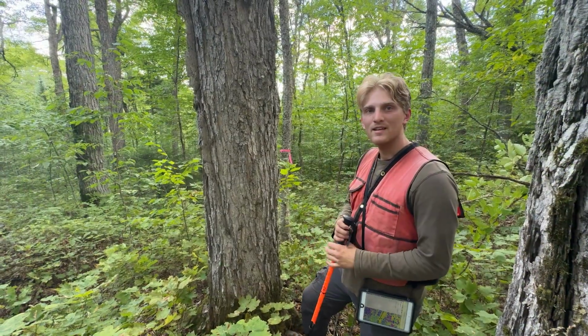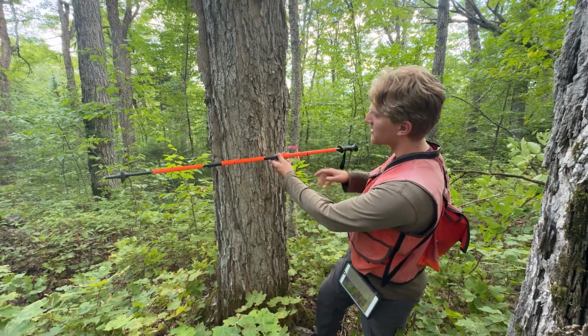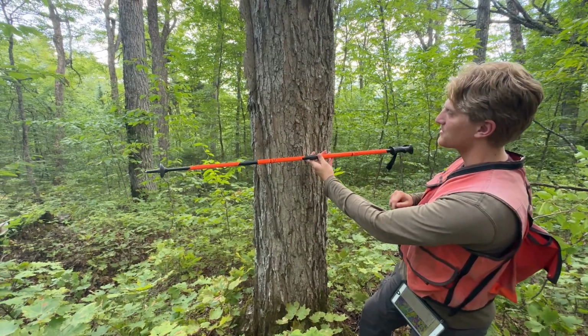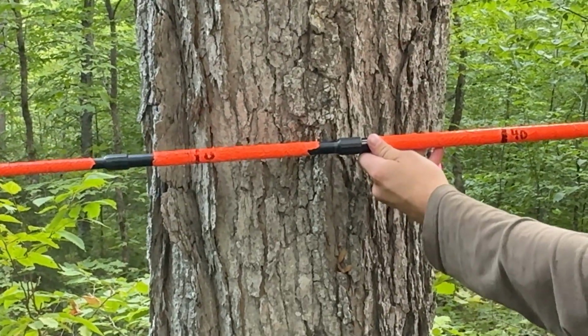If you don't have a DBH tape, you can easily make your own measuring stick. See here, we've marked out 40 centimeters on this walking stick, and you can use that as a quick reference to see if your tree is over or under 40.